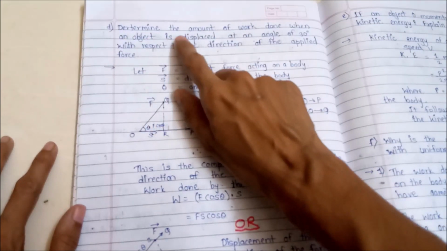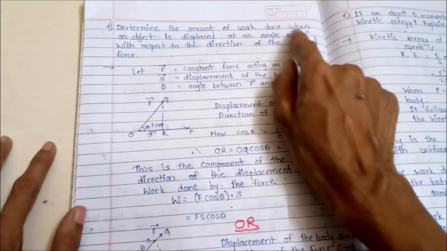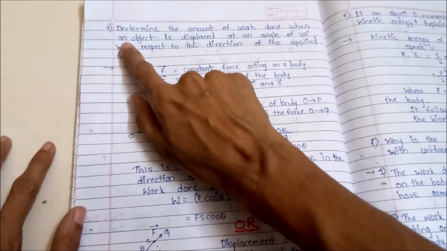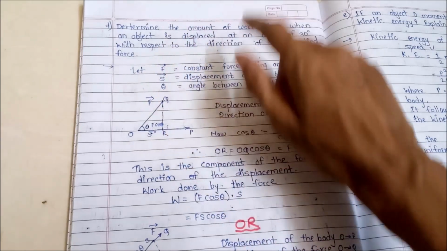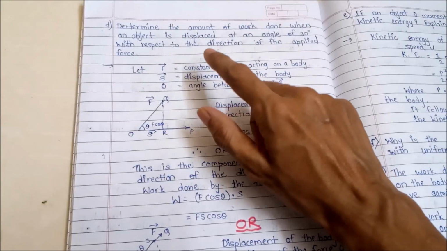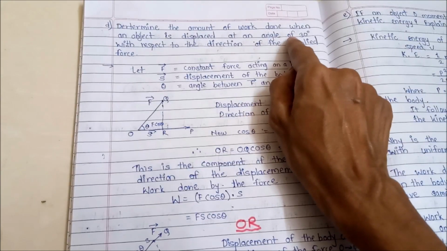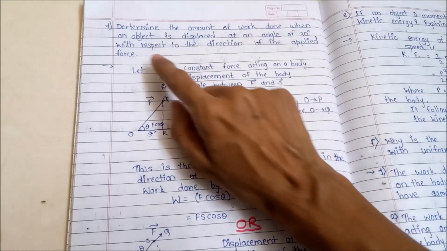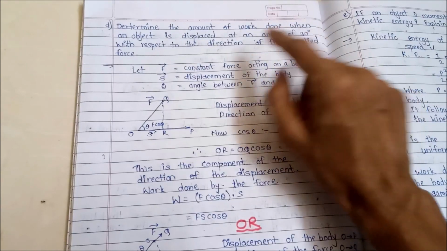D. Determine the amount of work done when an object is displaced at an angle of 30 degree with respect to the direction of the applied force.